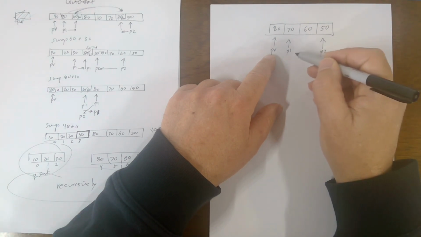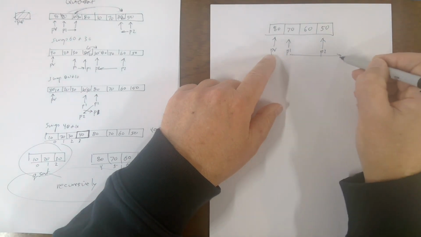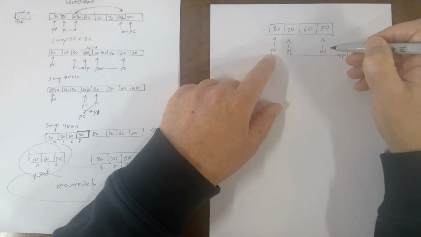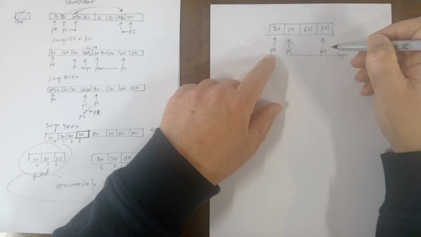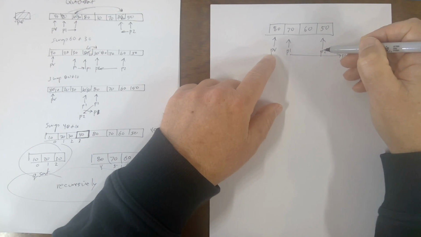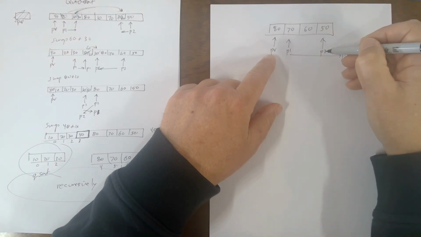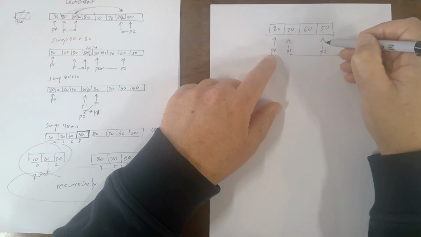It's going to move all the way to here, because it's not going to find anything. Then we're going to move P2 to the left, looking for something smaller than the pivot, and it's found it already.